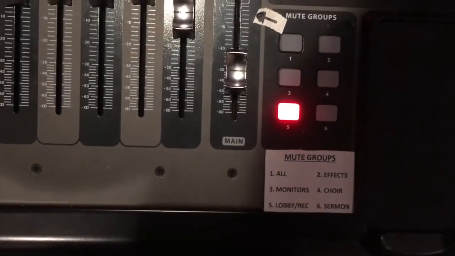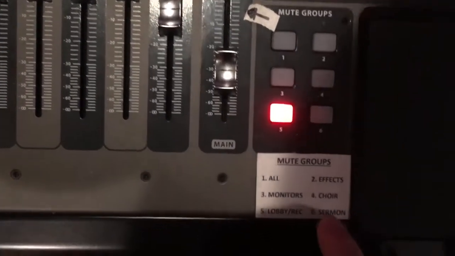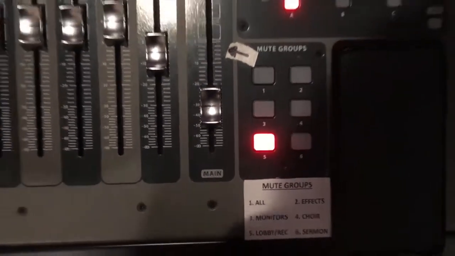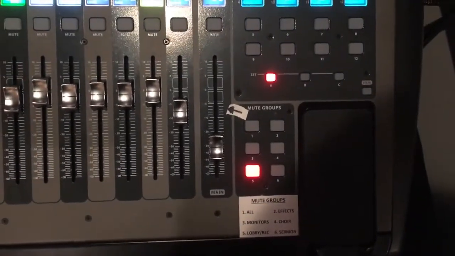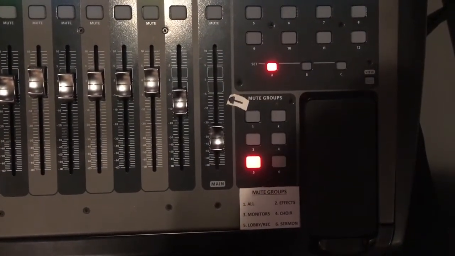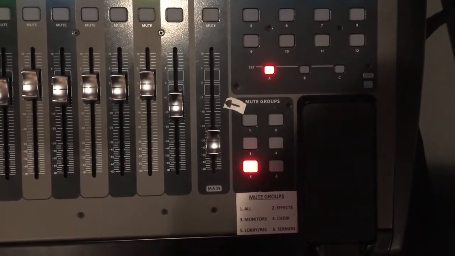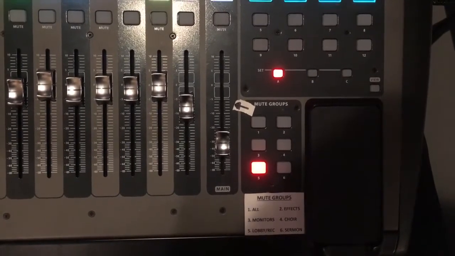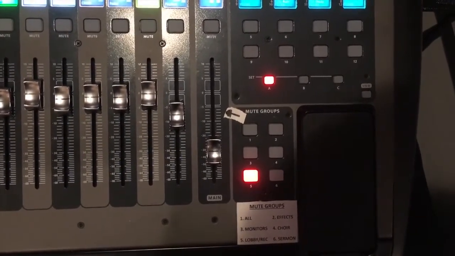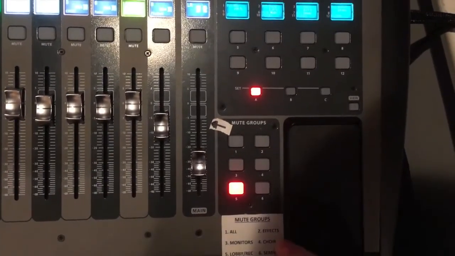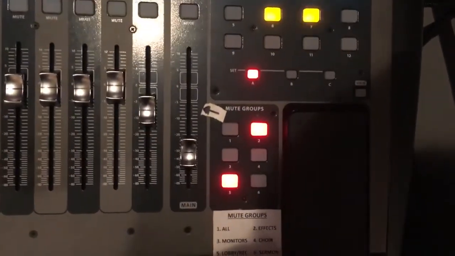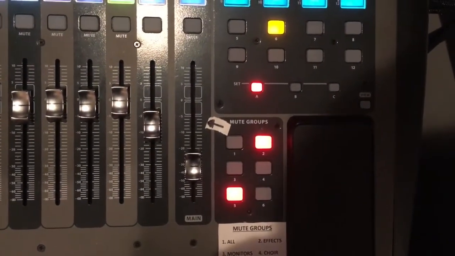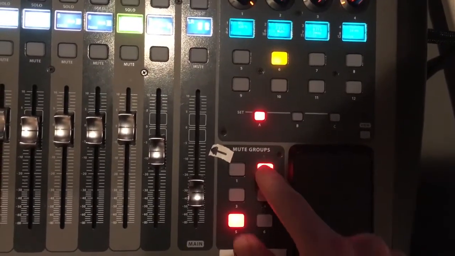So let's start with this one, the effects at the top. The microphones are set up right now with various functions and modifications that are good for singing, maybe some reverb and other settings, which I'm not even familiar with all of them. But if someone's going to use one of those microphones to talk, what we want to do is mute number 2. As soon as we do that, it takes out all the extra stuff, and it's real clear for talking. So that's good to know.